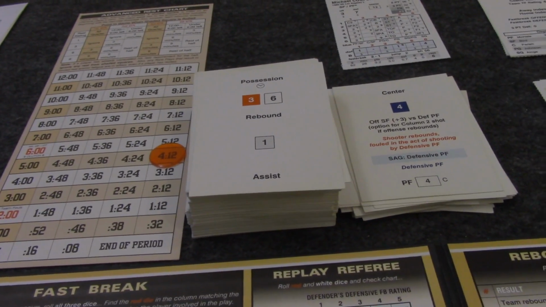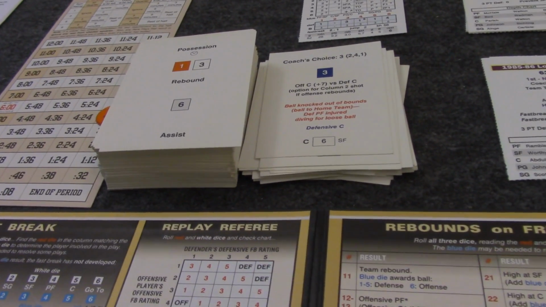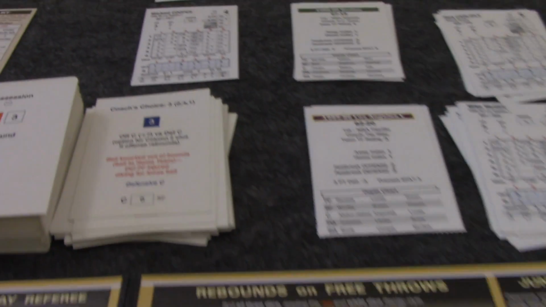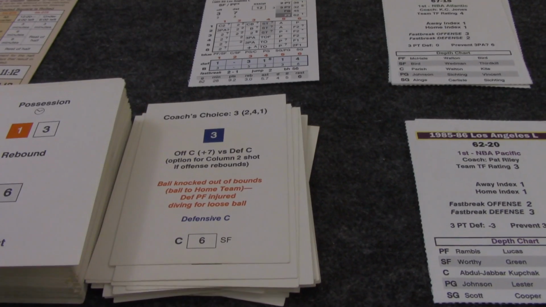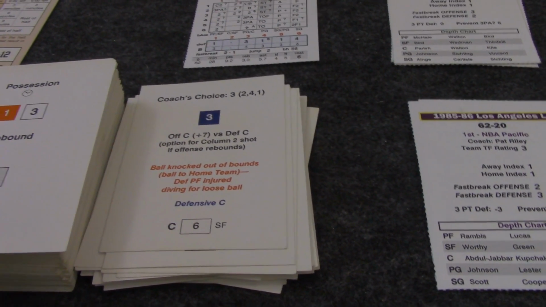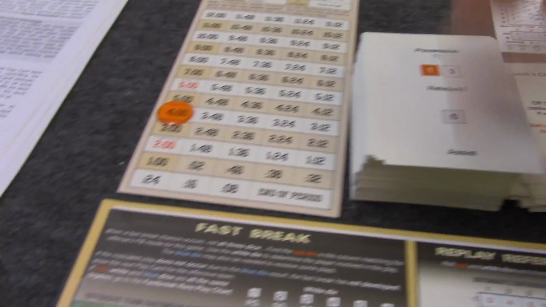See what happens. Lucas gets the ball, and at 1-3-3, that's a 2 question mark, and Walton is able to defend it, so it's a missed shot. The offensive center plus 7 will be 20 versus the defensive center, which is 21 for Walton. So Walton grabs another rebound. Lucas misses the shot, and we're going back the other way.